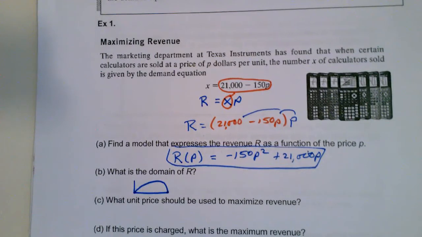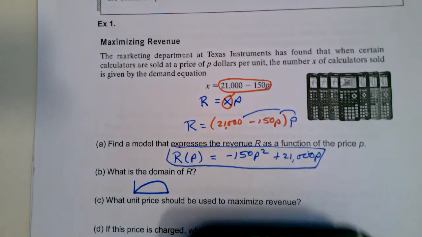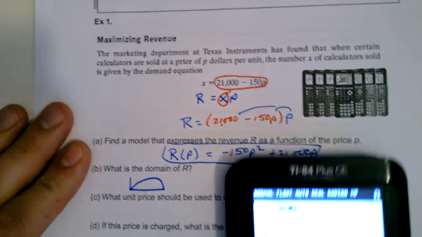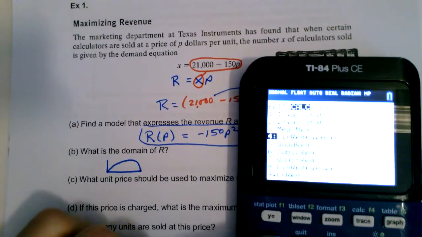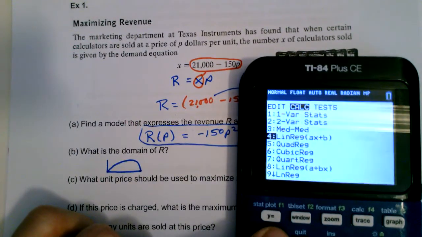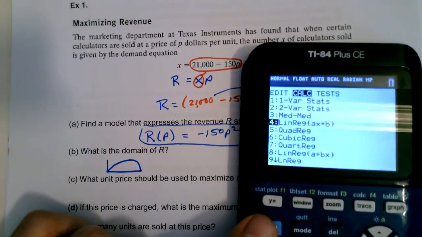If you need to, go grab it. Hopefully it's charged up and ready to go. So let's take a visual of this thing. This is all calculator work here. Let's see if I can adjust so that you guys can see that.